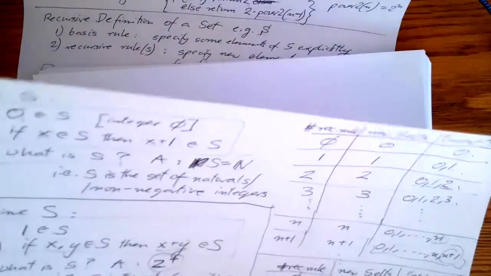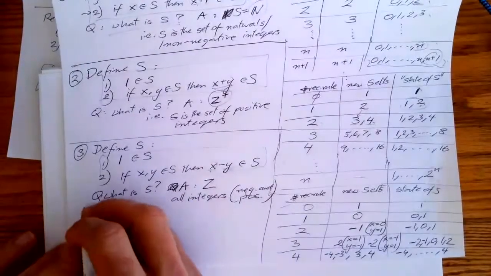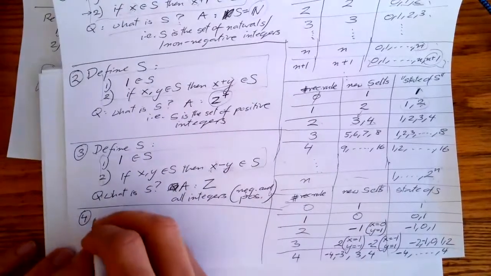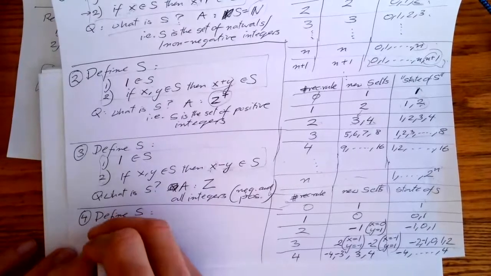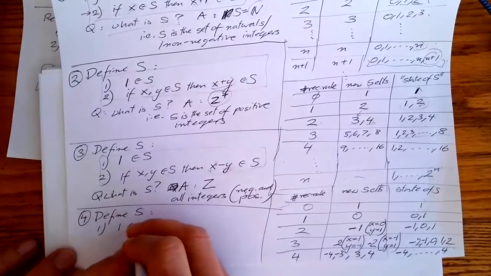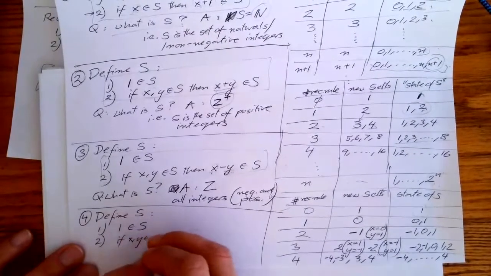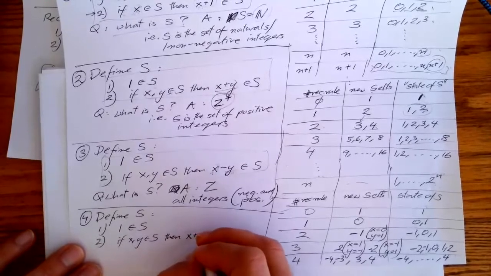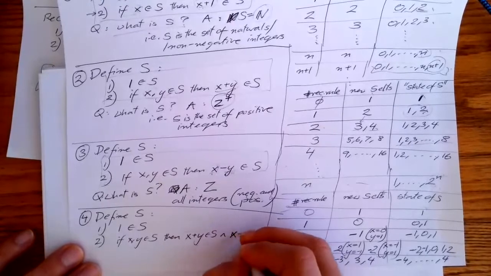Like, what is this doing? Maybe how about this example? What if I modify this like this? 1 is in S, and if x, y are in S, then so is x plus y, and also x minus y.